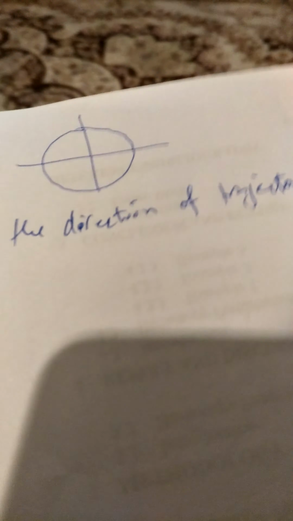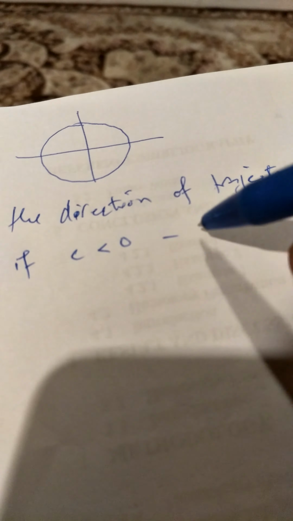The direction of the trajectory depends on C. If C is negative, then it goes clockwise.